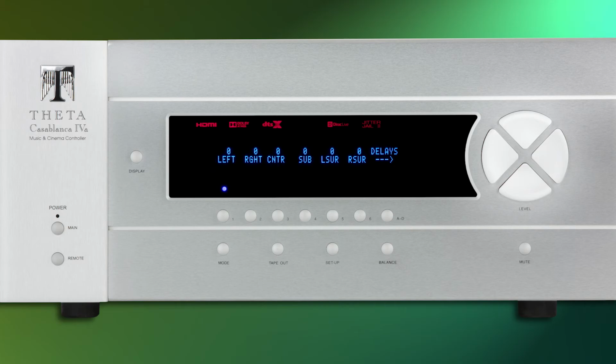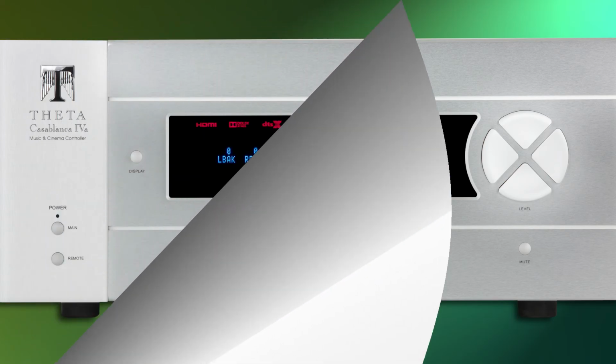Using a ruler, measure the distance in feet from the face of the left speaker to the head position of the main listener. Use the main level's up-down pads to select the number of feet measured, rounding off to the nearest foot. Repeat this procedure for the right, center, subwoofer, left surround, and right surround speakers, pressing the appropriate button to select each speaker. After the delay for the right surround speaker is set, press the AD button to enter the page for setting the delays of the remaining speakers.